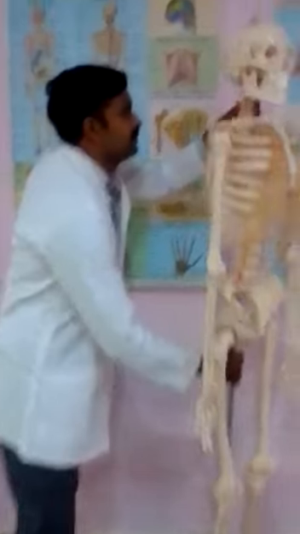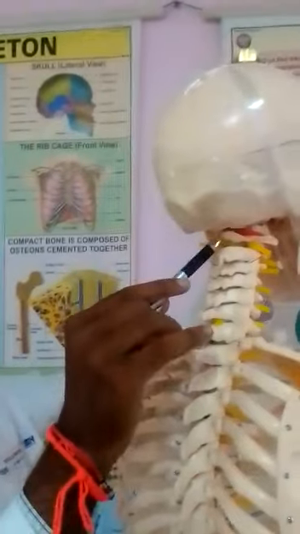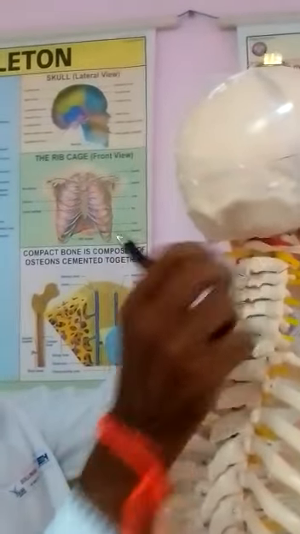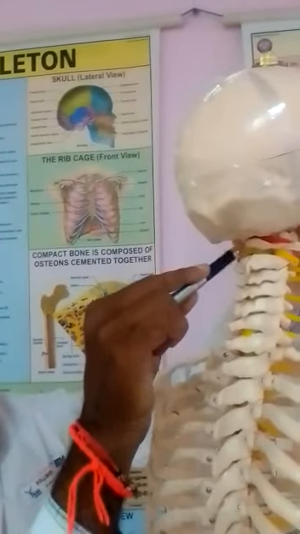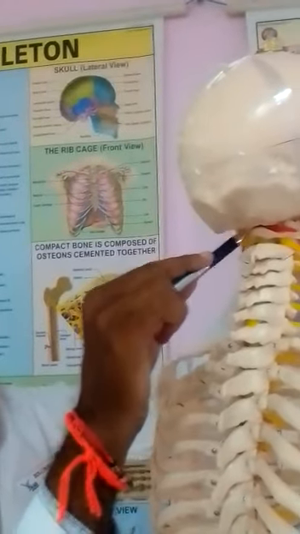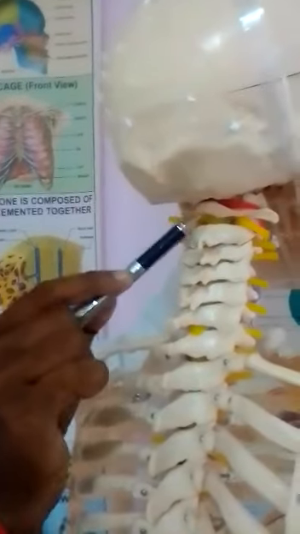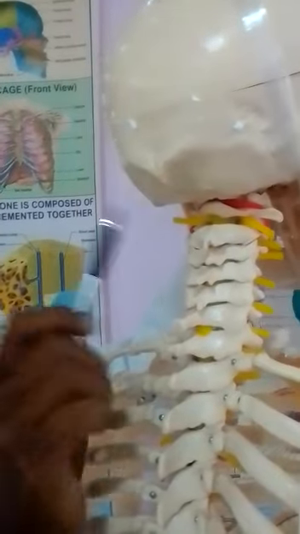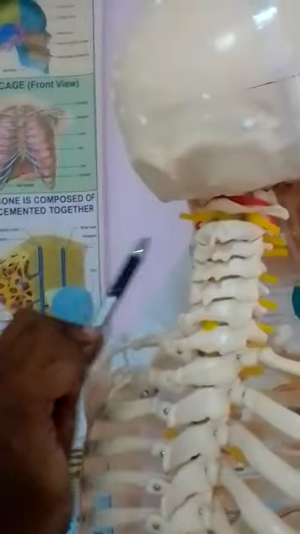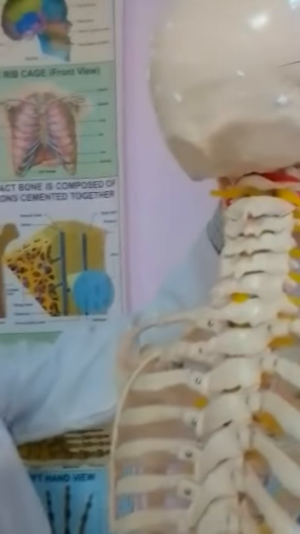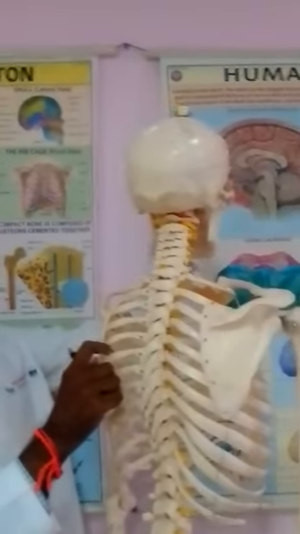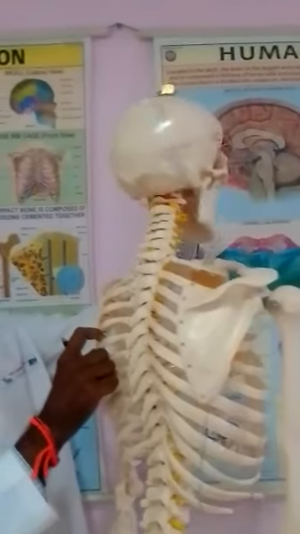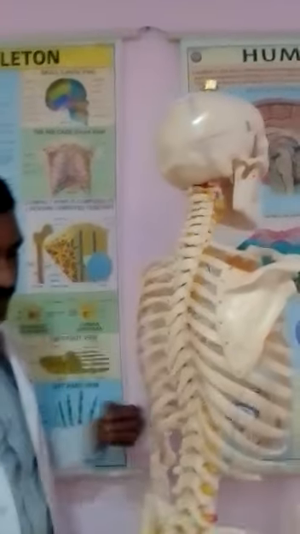Look at here. This is the atlas. This is the axis. The joint between the first and second vertebra is the atlantoaxial joint, the joint between the atlas and the axis. The axis is fitting into the atlas. This is a pivot joint. Rotatory movements are possible in this joint. Look at this, nodding of head. It is a type of synovial joint.